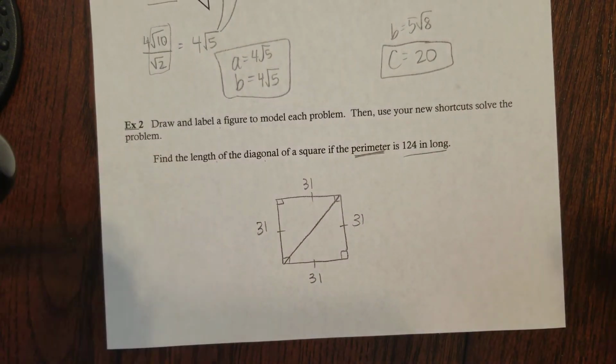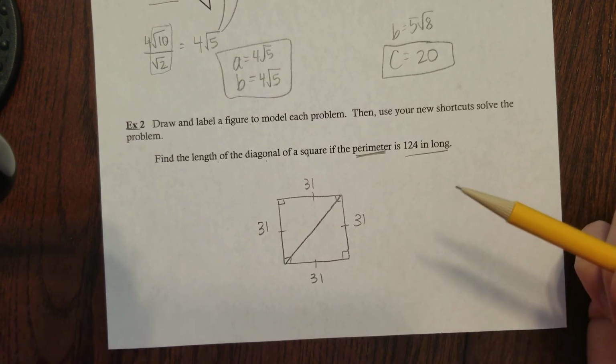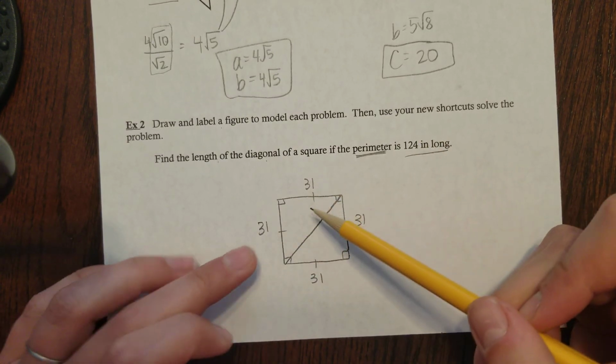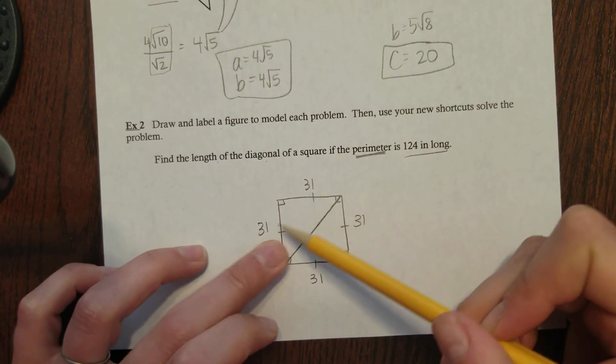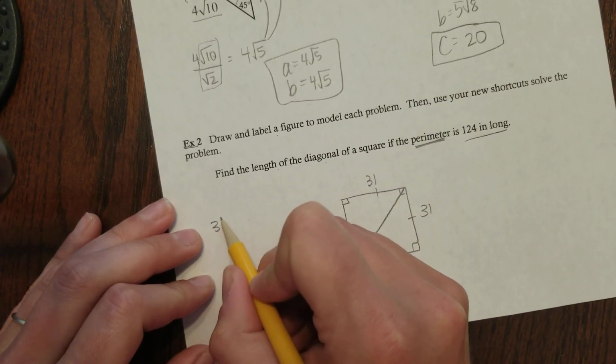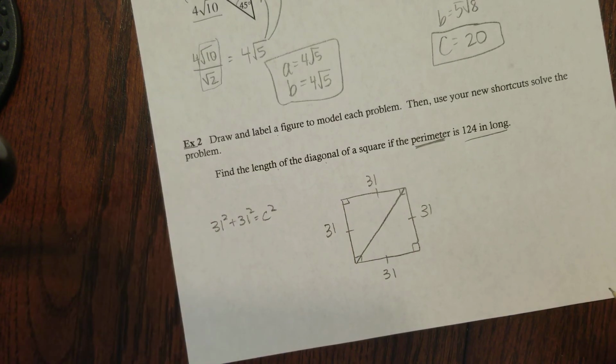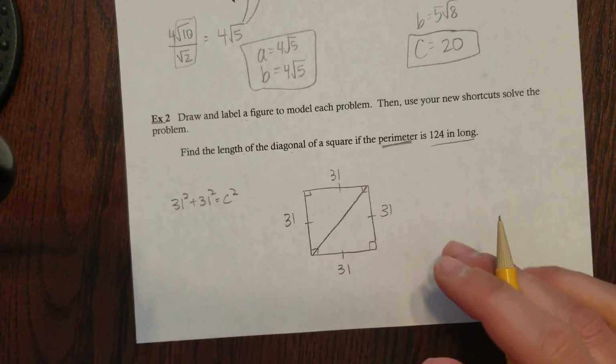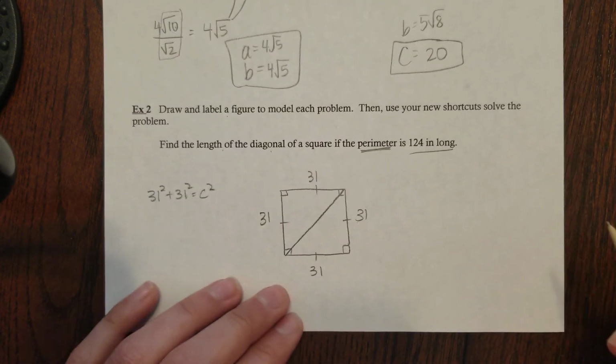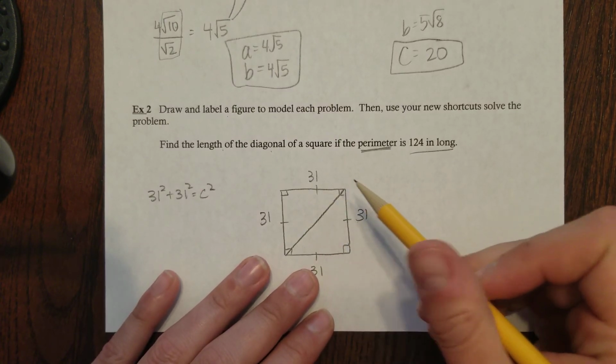Now, if these shortcuts have not been making sense to you, good news is you can always use the Pythagorean theorem. 2 of your sides are congruent, so we can just do 31 squared plus 31 squared equals c squared and solve that problem. Not a big deal. If you like that method, use that method. If you like the similar triangle method, use that.